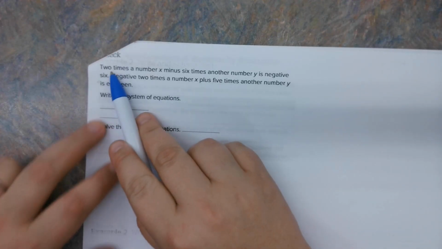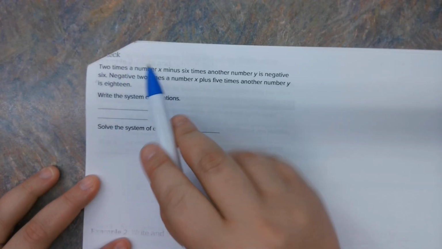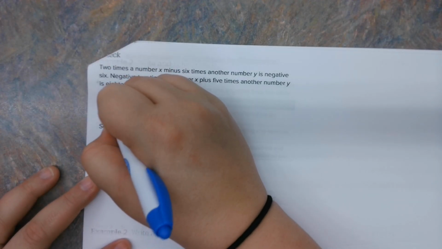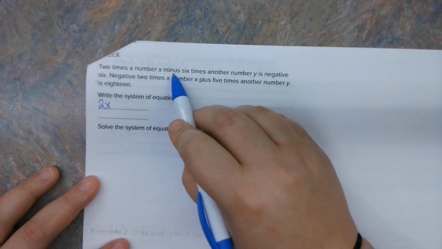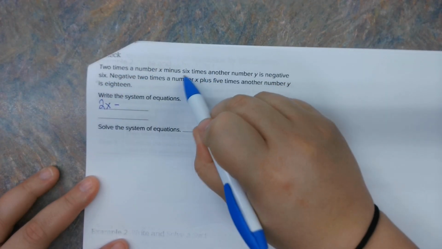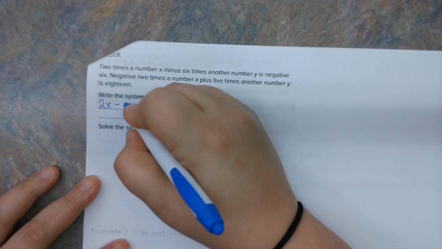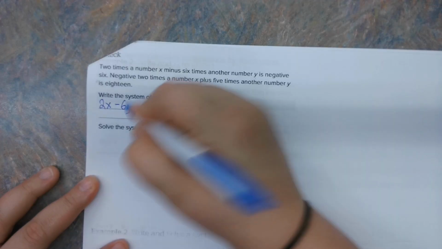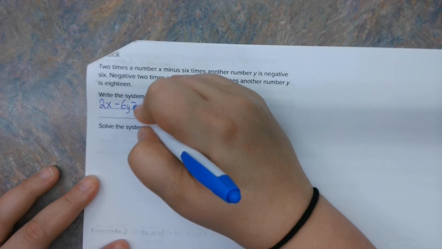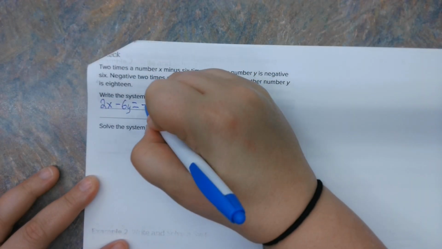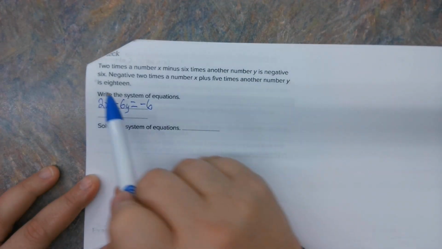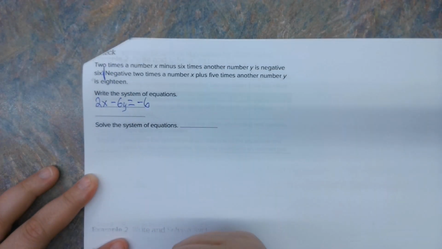So I have 2 times a number x, minus 6 times another number y, 6y is -6. There's the first one. First one done.